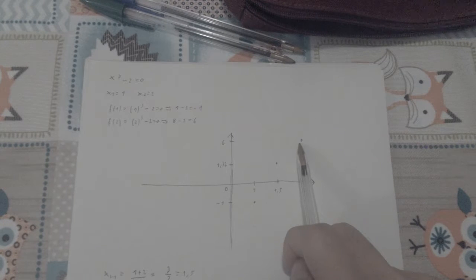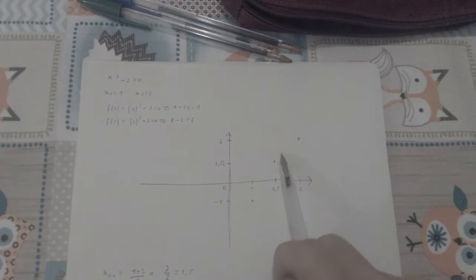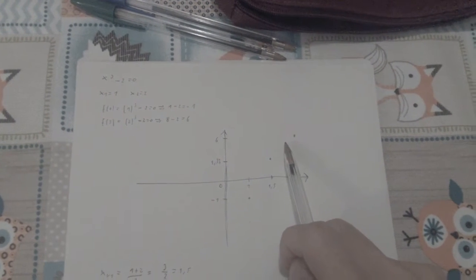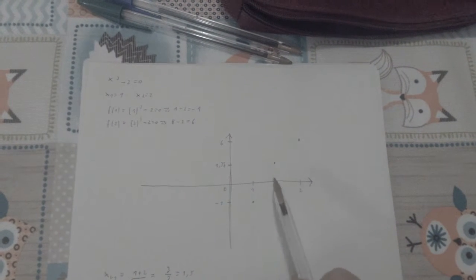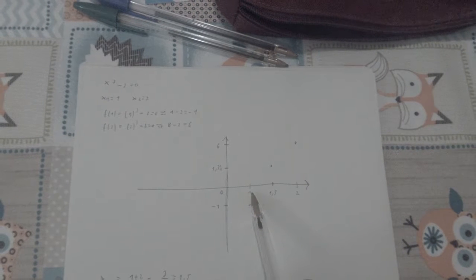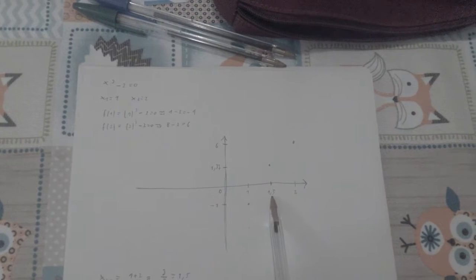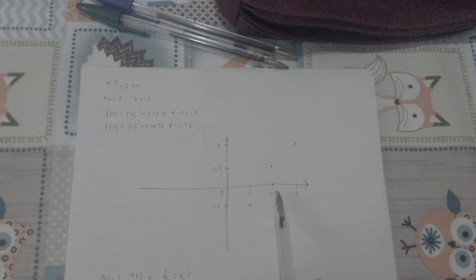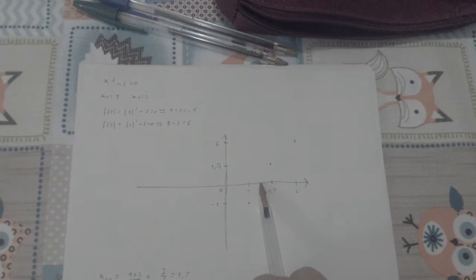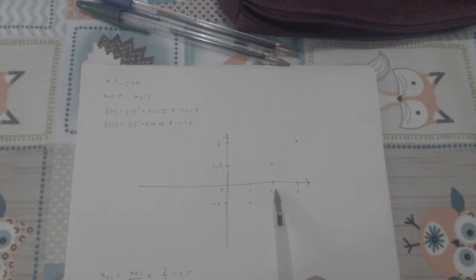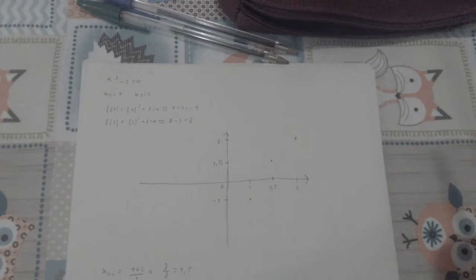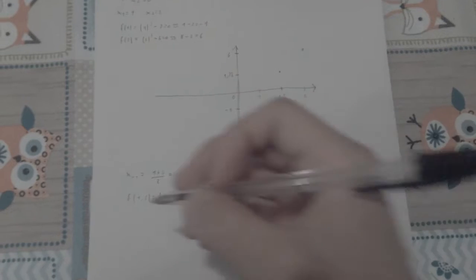Between this one and this one, those are already positive, and we want to know where it crosses the axis. So we're going to look for another value between 1 and 1.5, because we expect it to cross the axis somewhere between here and here.